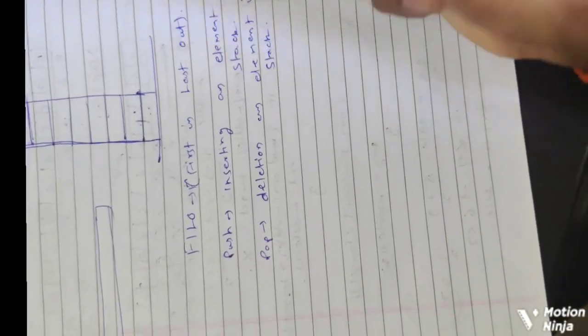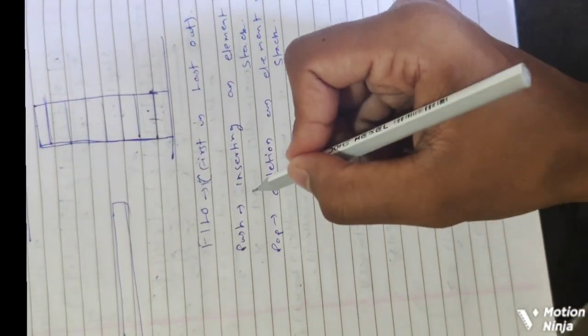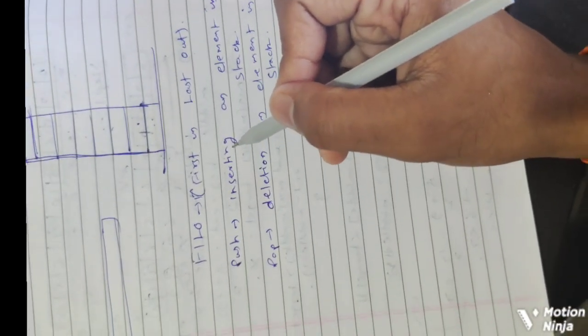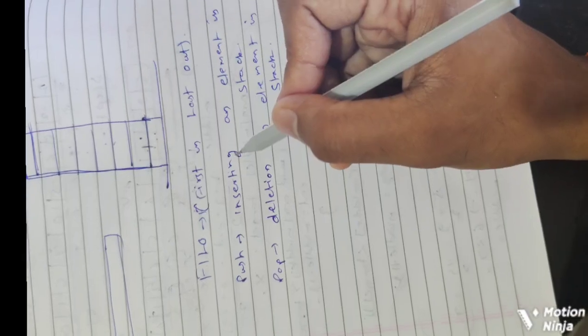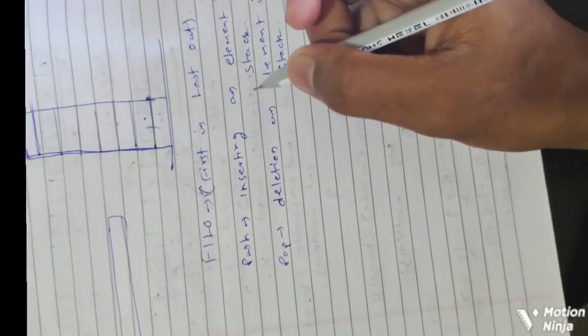Push and pop cannot be done on any specific index or wherever you want in between the stack.